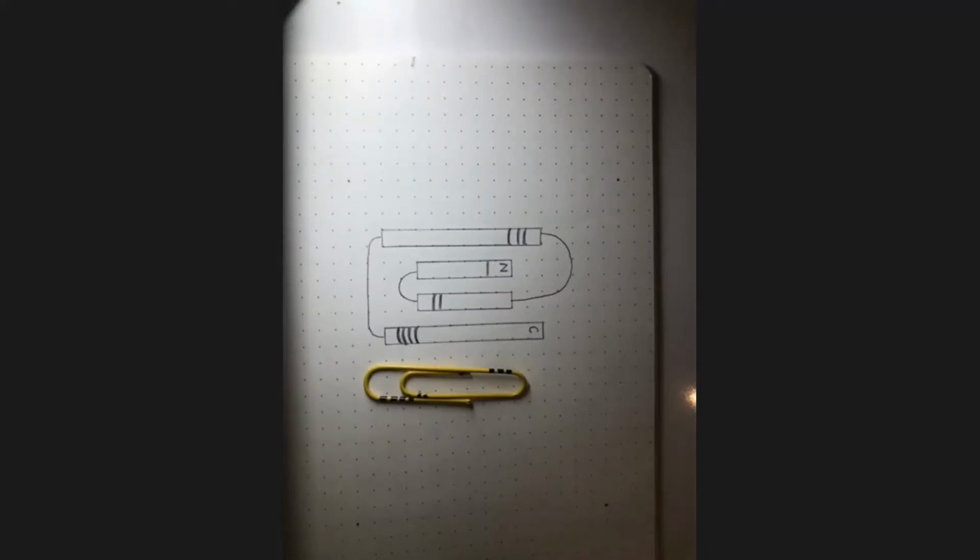Someone says they don't see the paper clip, so I will stop sharing the screen.